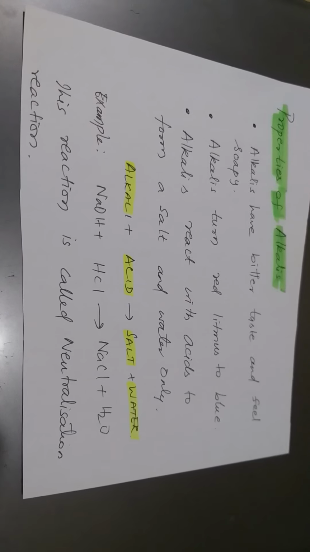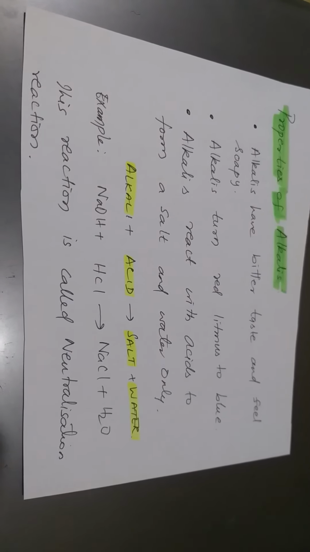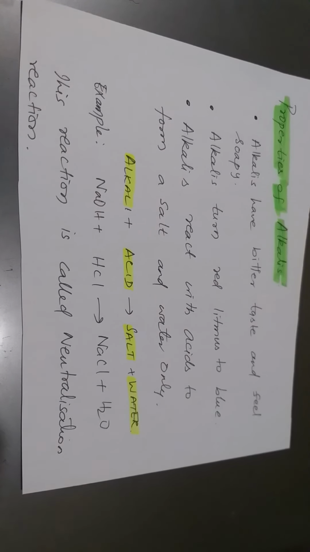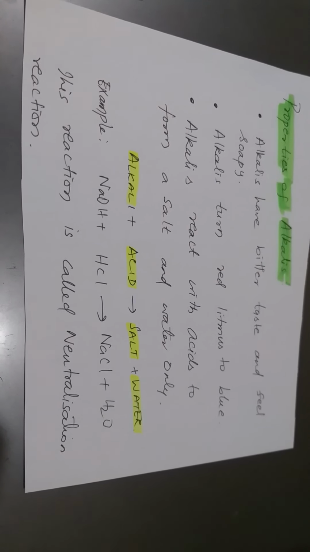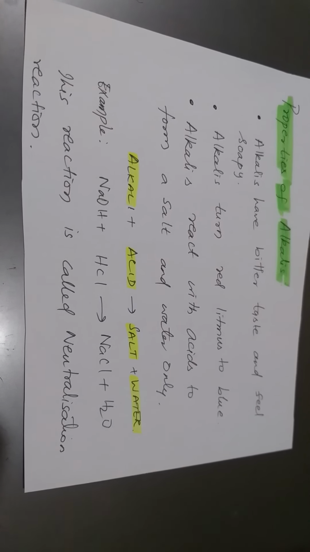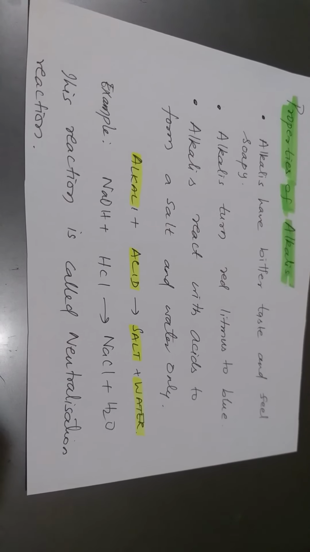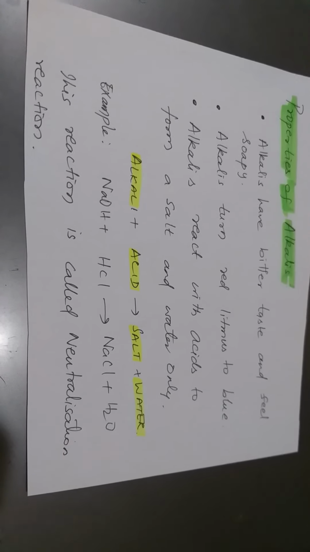Now another property of alkalis, they react with acids to form a salt and water only. If you see the general equation that I have shown, alkali plus acid combines to give just two products, salt and water. With an example, you can understand much better. The example for alkali, sodium hydroxide NaOH plus hydrochloric acid HCl. They combine to give sodium chloride, that's a common salt that we use in our food, and water.